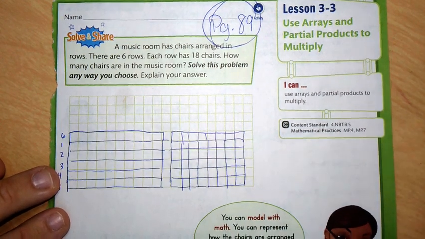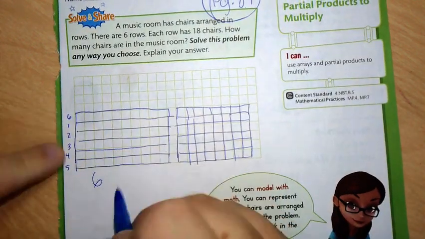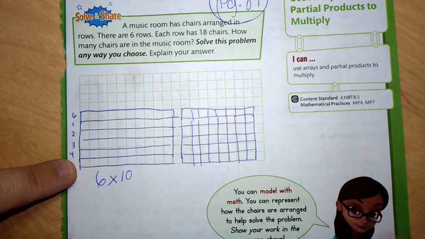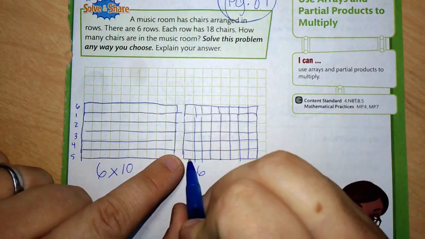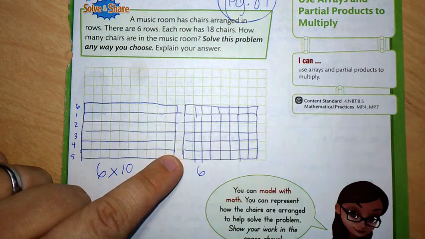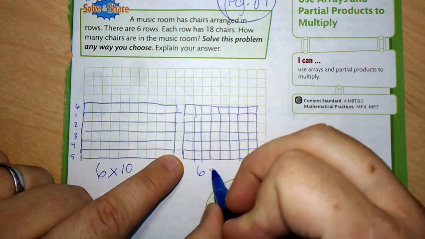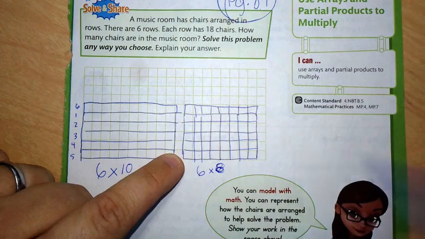So if I'm trying to figure this out, well, what I can do is I can say, well, here I've got 6 rows, and in each row I've got 10. So 6 times 10. And then over here for my ones, I have 6 rows again, but this time I've got 8 in every single one of my rows. I don't have a full 10. I've only got 8. So 6 times 8, because there's 8 in each row.